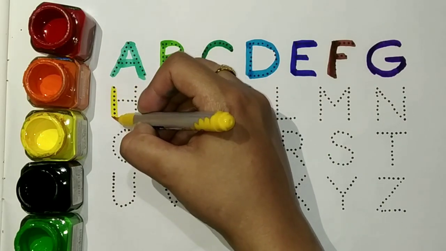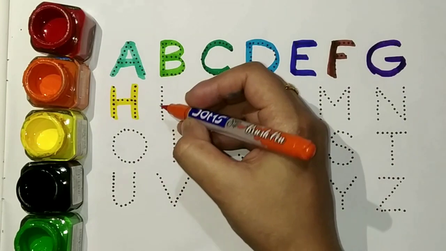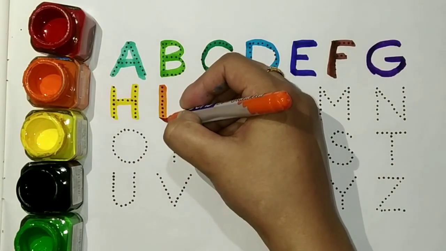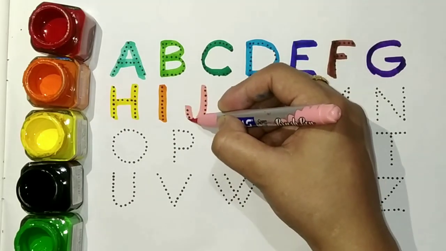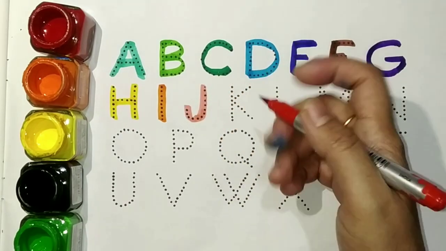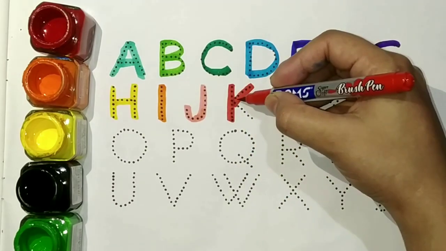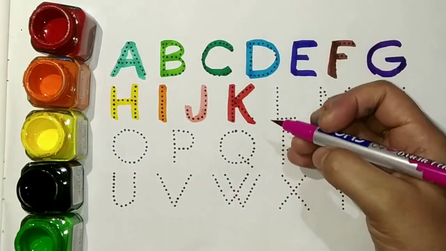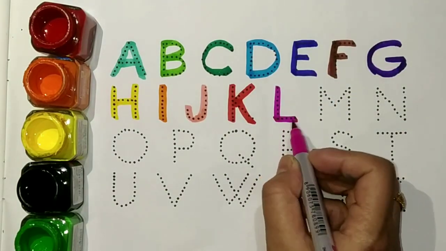Yellow color. H. H for hen. Orange color. I. I for ice cream. Pink color. J. J for joker. Red color. K. K for kite. Pink color. L. L for lion.